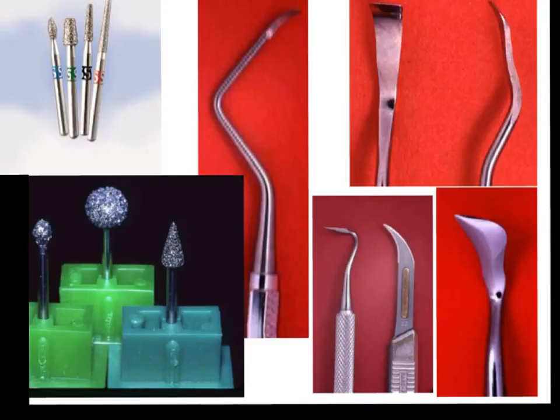As you see here, this is a blade number 12, and this is a Kirkland periodontal knife. This is an Orban periodontal knife. This is a surgical hoe, and this is a curette. Well, these are diamond burs used for reshaping in case of gingivoplasty.